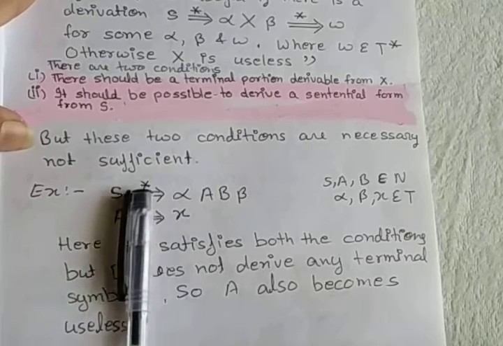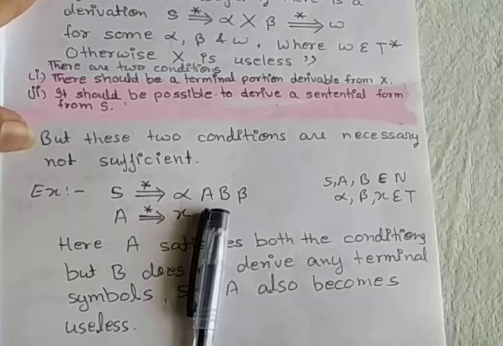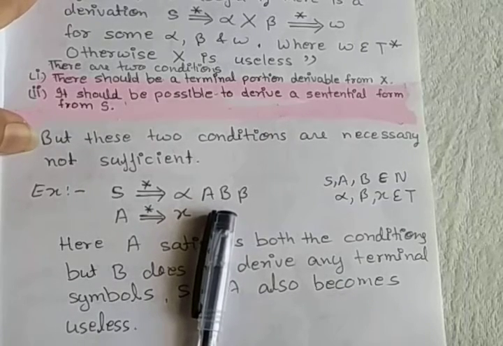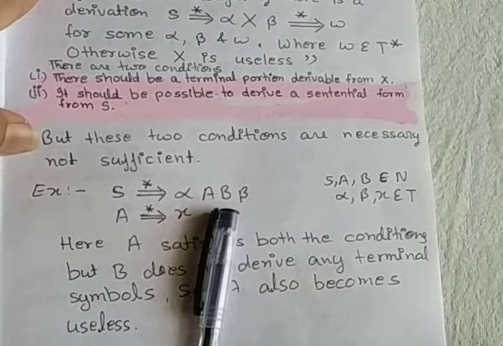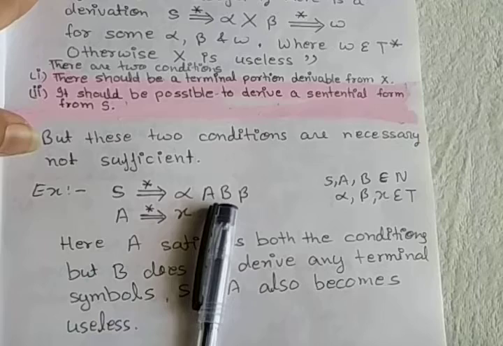But in this grammar, suppose we don't have any rule from which we can derive a terminal string from B. Look at this rule, we have A and B, both the symbols are there.